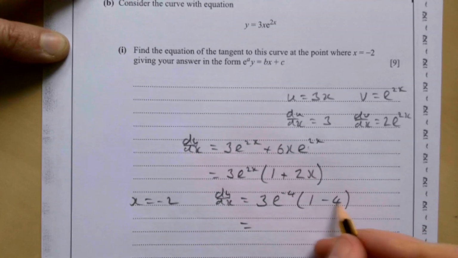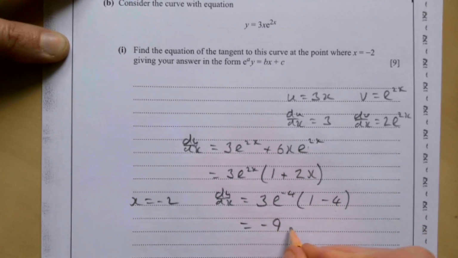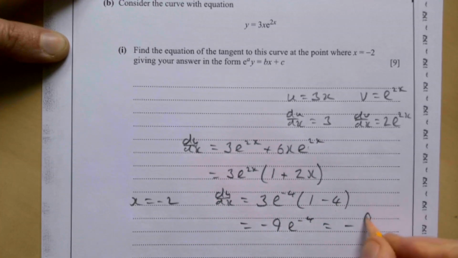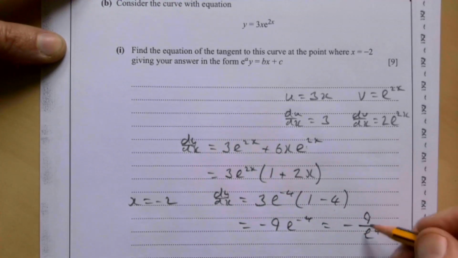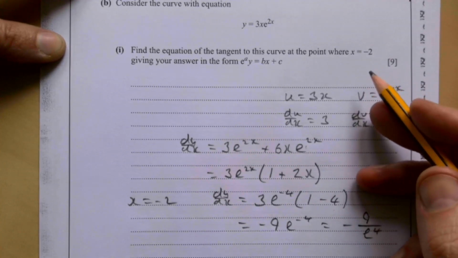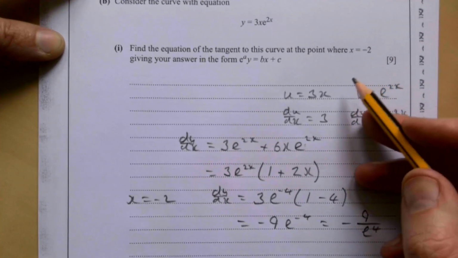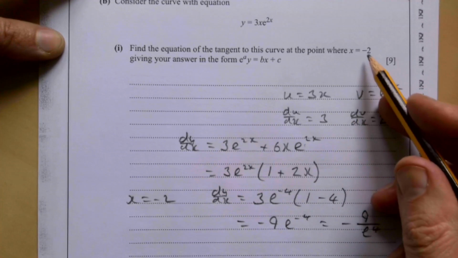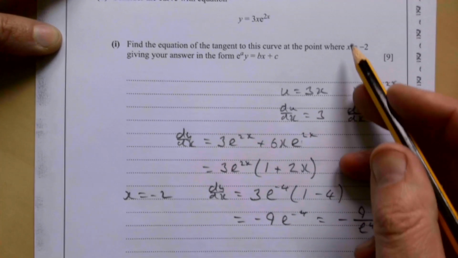So 1 take away 4 is minus 3, obviously. So it's going to be minus 9e to the minus 4. I could rewrite that if I wanted as minus 9 over e to the 4. So that's the gradient whenever x equals minus 2. We need to find the y coordinate whenever x is minus 2.